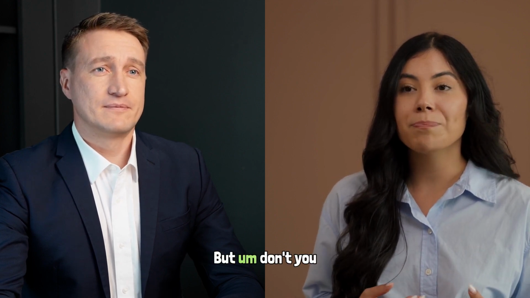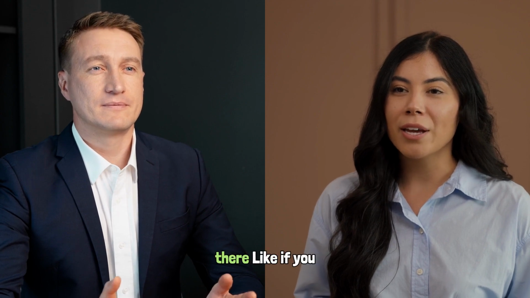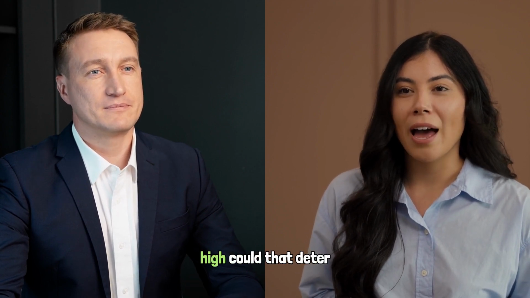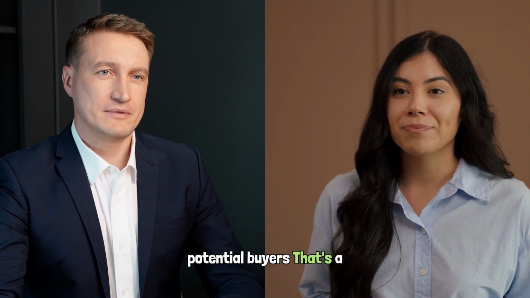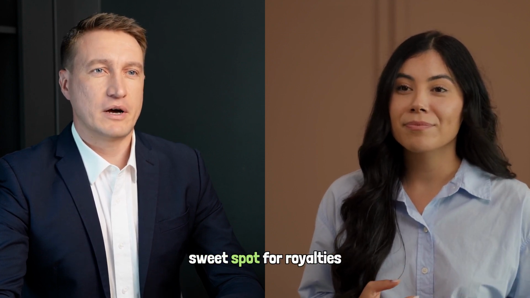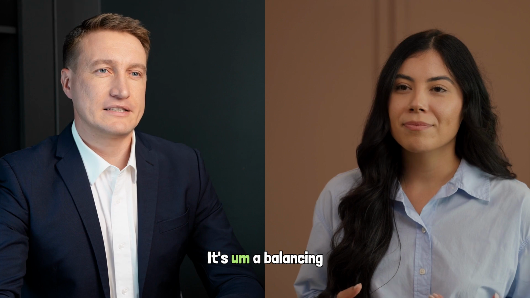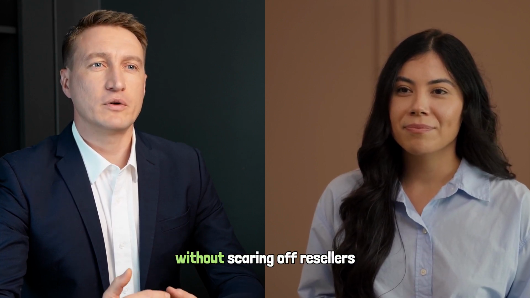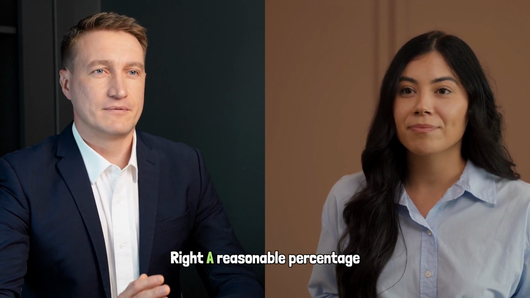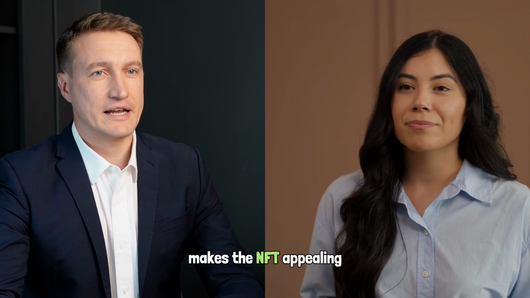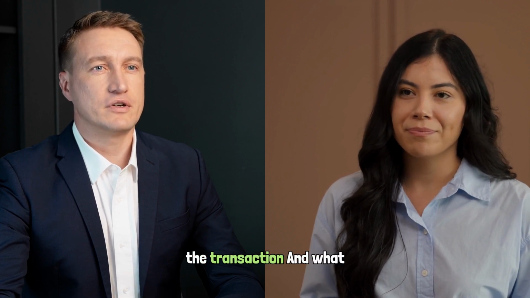That's super smart. But don't you think there's a risk there? Like if you set the royalty too high, could that deter potential buyers? That's a valid challenge. There's a sweet spot for royalties. Set it too high, and collectors may hesitate. It's a balancing act, earning more per sale without scaring off resellers. A reasonable percentage makes the NFT appealing on both sides of the transaction.